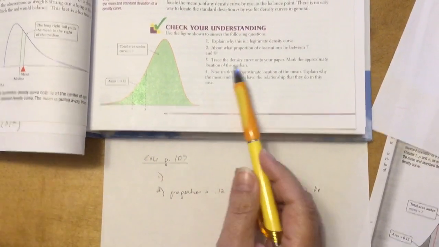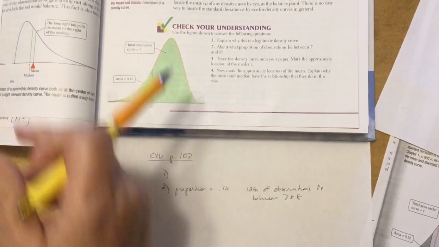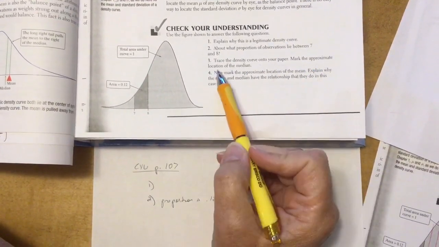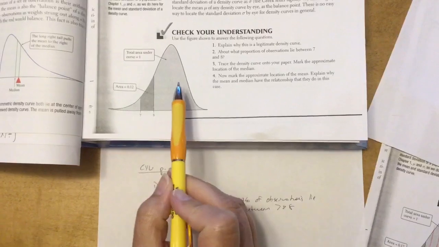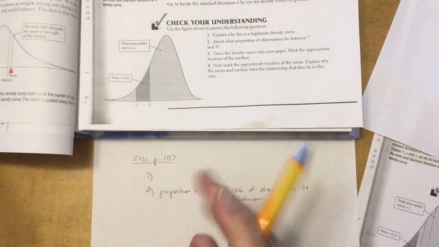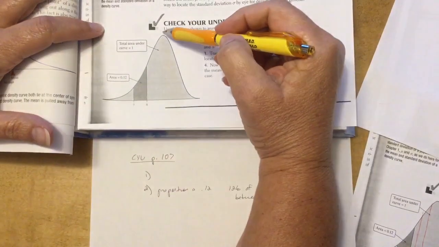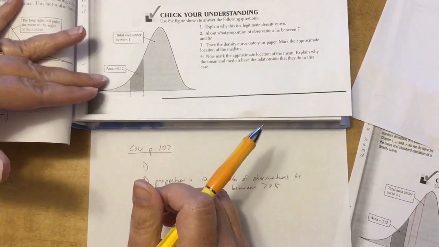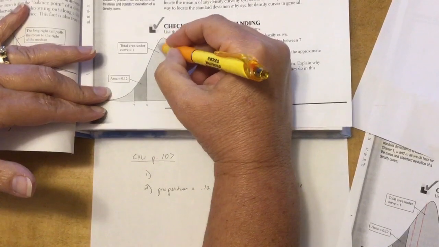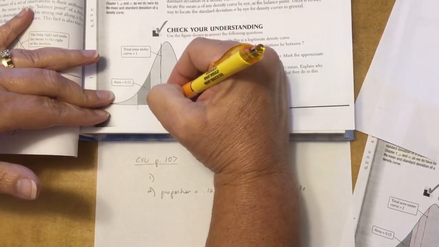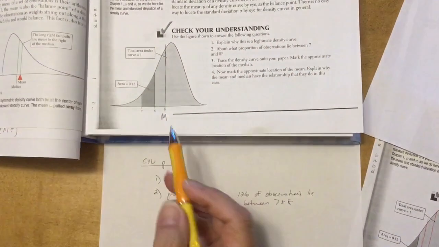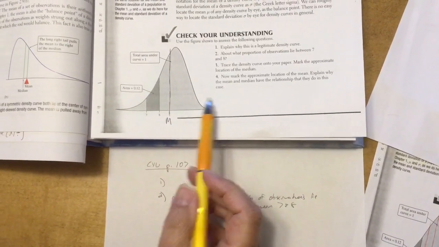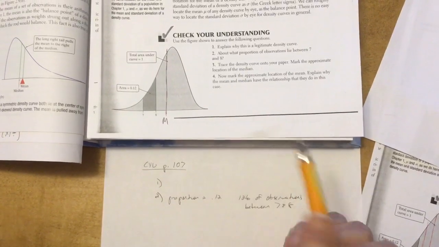Number 3 says to trace the density curve on your paper. Well, I made a copy, of course. Trace the density curve on your paper and mark the approximate location of the median. Now, nothing's perfectly symmetrical, but if it was symmetrical, our mean and our median would fall right at the peak. It's got a little bit of a left skew, so the median is going to fall off the peak a little bit. So this will probably be the median. Again, half the area is to the left and half the area is to the right. So that's number 3.